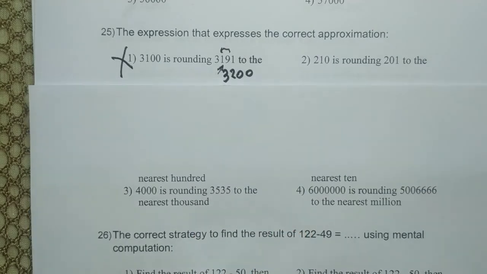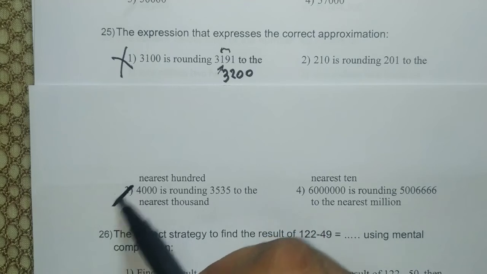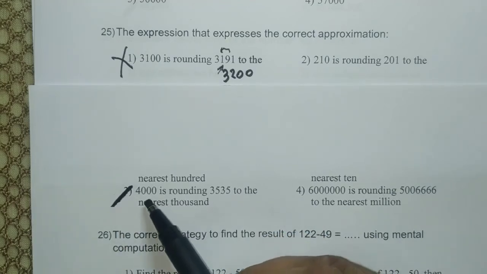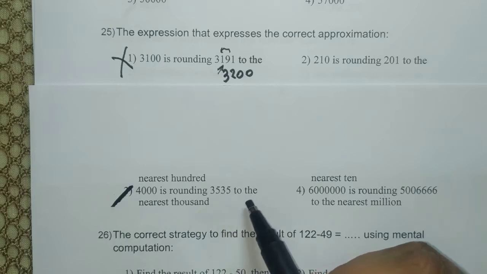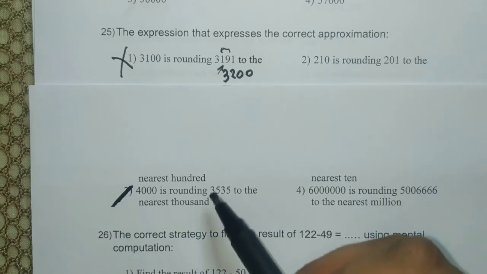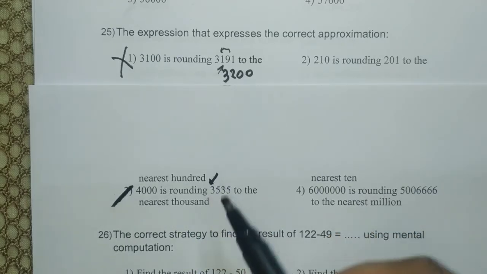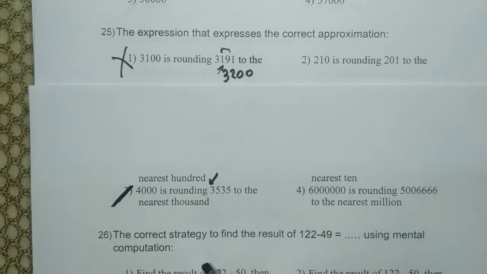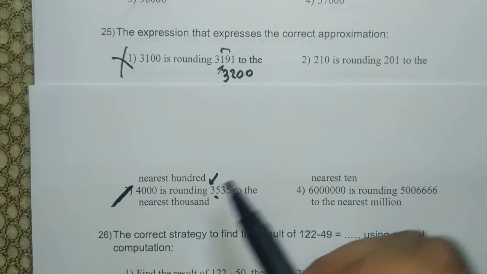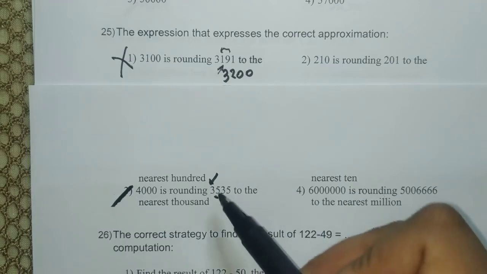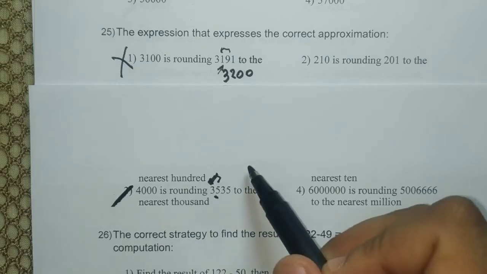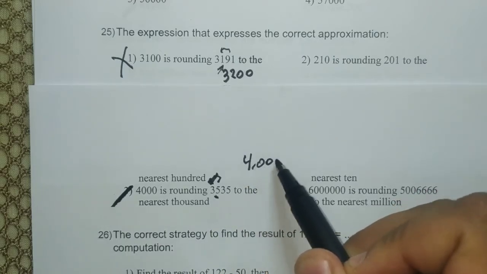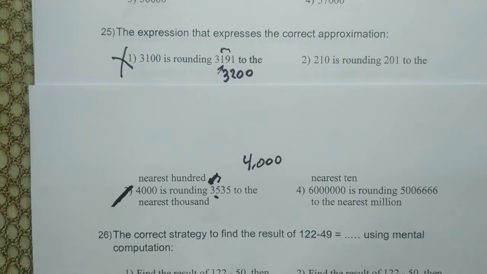The correct one will be number 3, because 4000 is the rounding of 3535 to the nearest thousand. Of course, I will stand on 3. The number after it is 5. It will add 1 to the 3, and this 3 will be 4, and the rest of the answer will be 0.